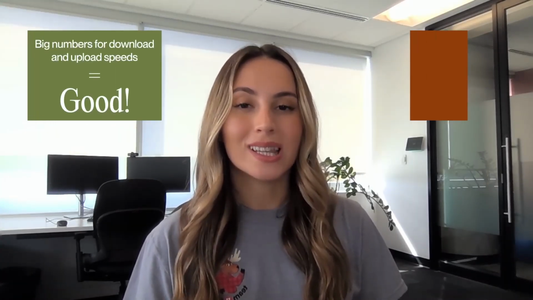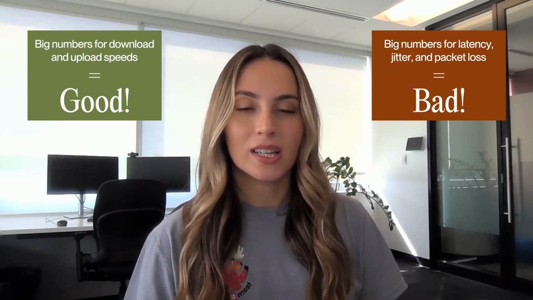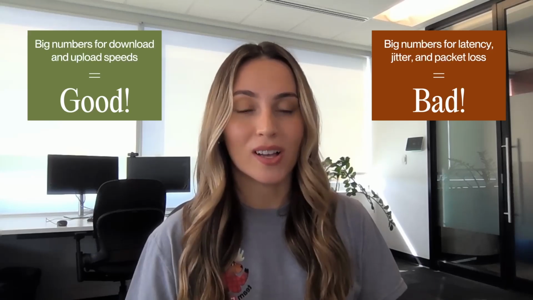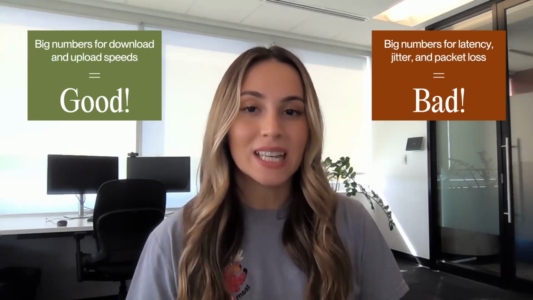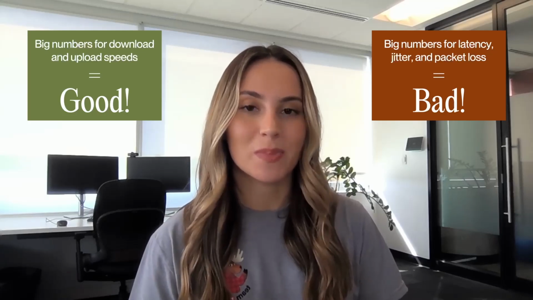Take a moment to review these results. The IPT is giving you a comprehensive snapshot of your connection's performance. Download and upload speeds tell you about capacity, while latency, jitter, and packet loss tell you about quality and reliability. If all looks good, fast speeds, low latency/jitter, and no packet loss, then your connection is performing well. If not, you may have found an issue that you need to troubleshoot or discuss with your ISP.